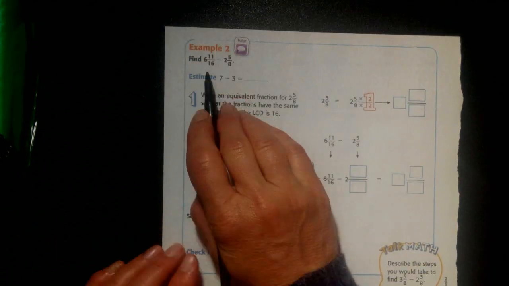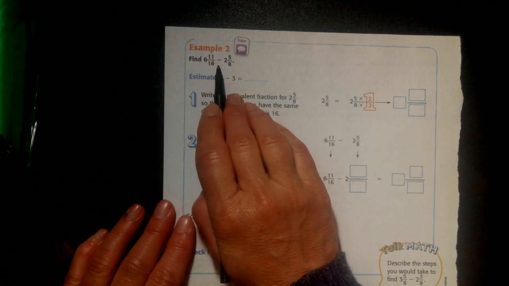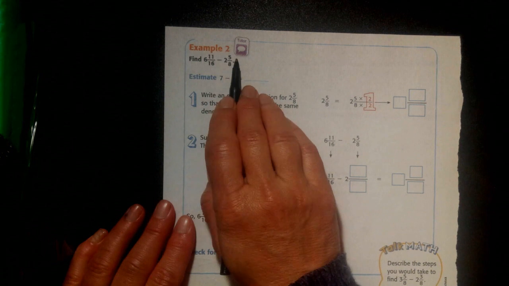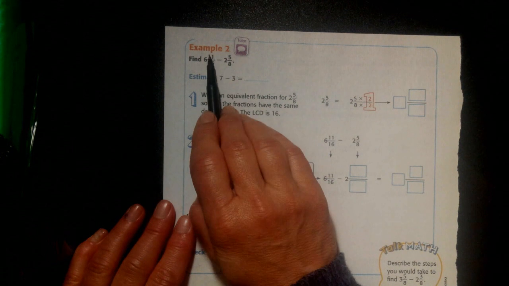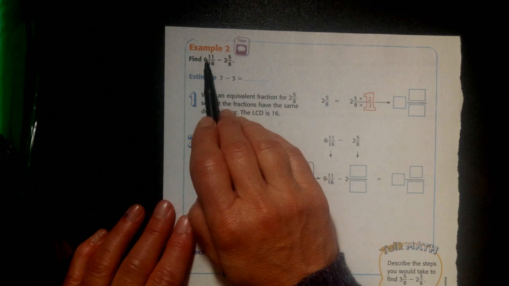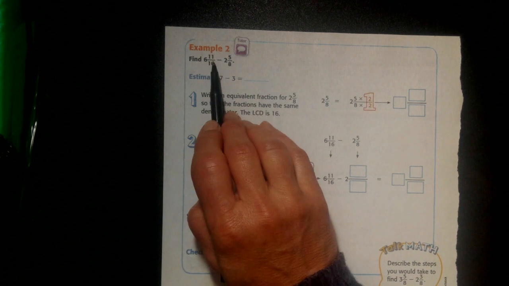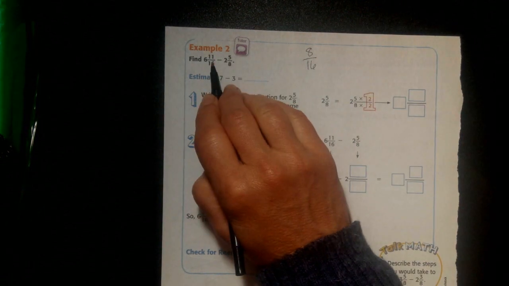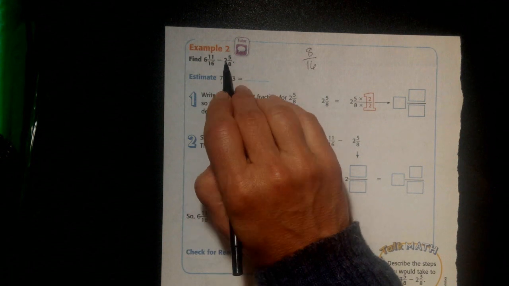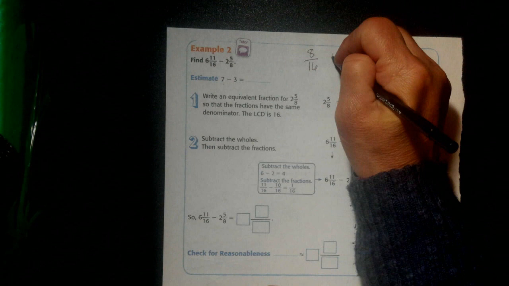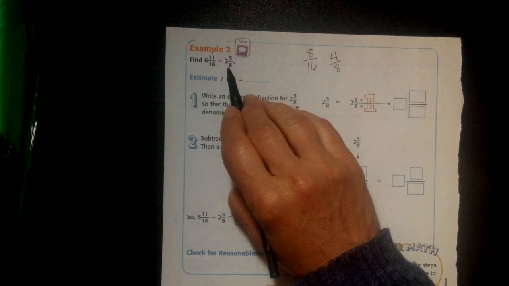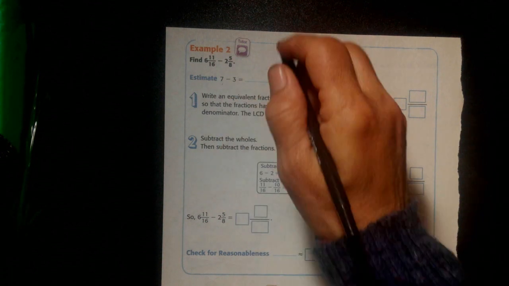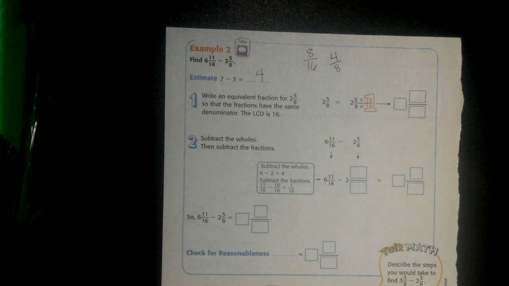All right, so here I'm going to have 6 11/16 take away 2 5/8. Oops, mismatched denominator there, so I've got to fix that. First things first, let's do an estimate to see what this is about. I know 11/16, half of 16 is 8, so 8/16 is going to be my halfway mark. This is bigger, so I'm going to round this up to 7. 2 5/8: well, I know 4/8 would be half, so this is bigger than 1/2 also. So I'm going to round it up to 3. 7 take away 3 is 4. We'll go back and look at that number later when we check our answers.